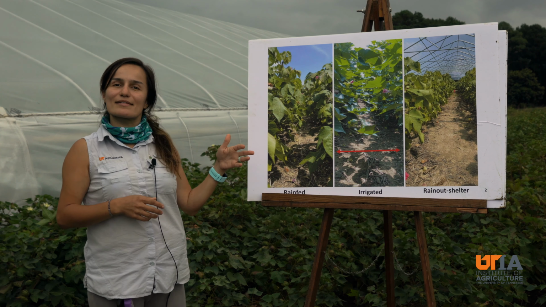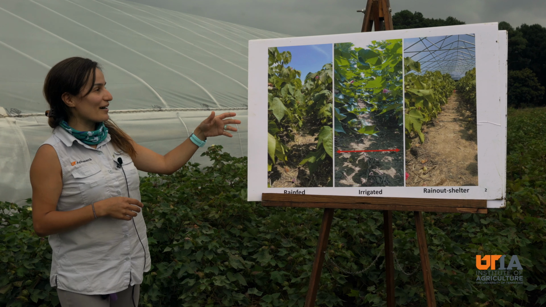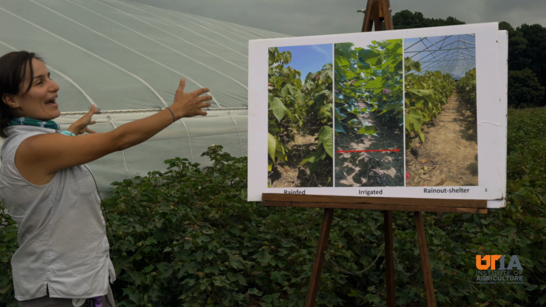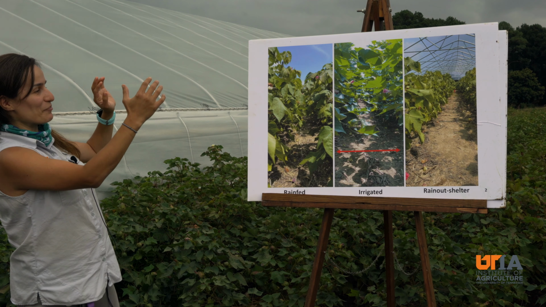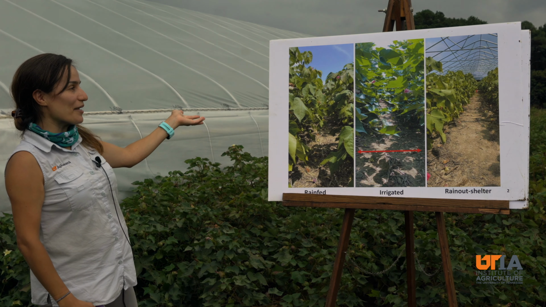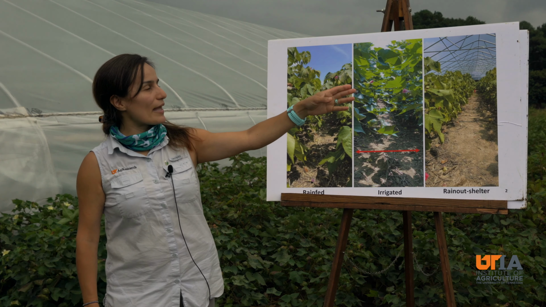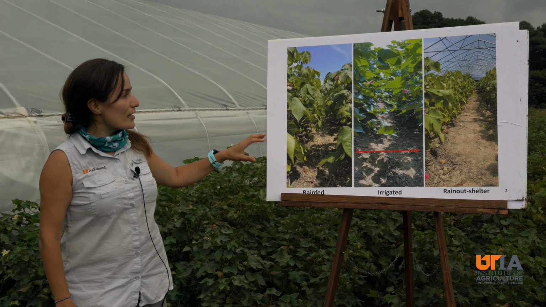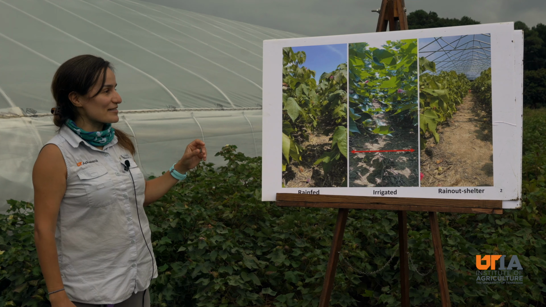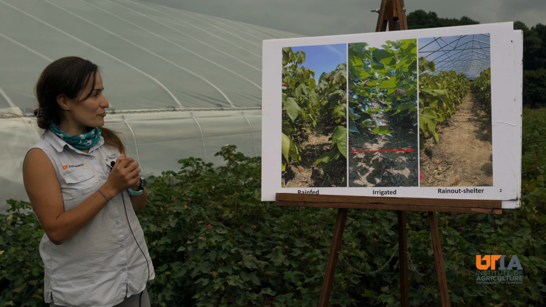Here in this slide, I wanted to show all of you almost what you see behind these poster boards, which is our rain-fed plots versus our rainout shelter plots and our irrigated one. This slide is showing something very cool, and that's the impact of drought.